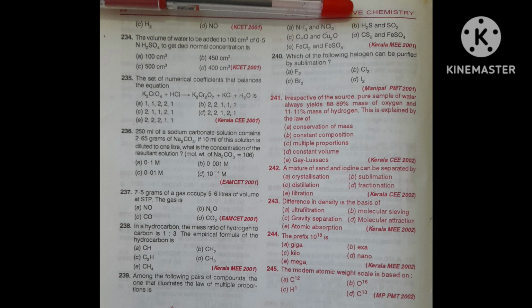It means the water required to be added is 400 cc, and the correct option is 400. This question was asked in Karnataka CET. The correct option is D, 400 cc.